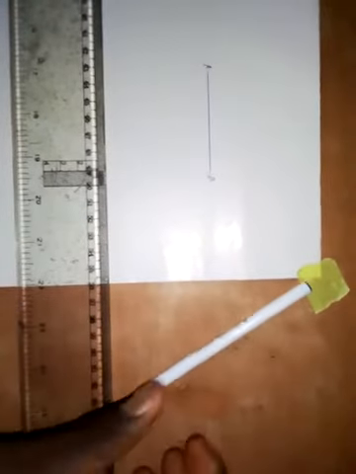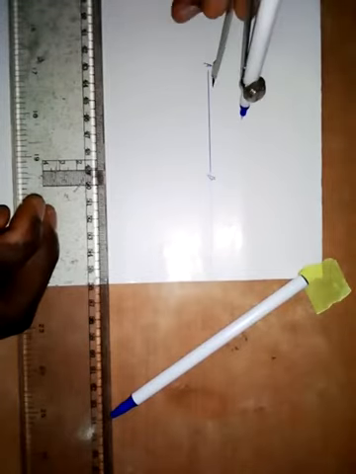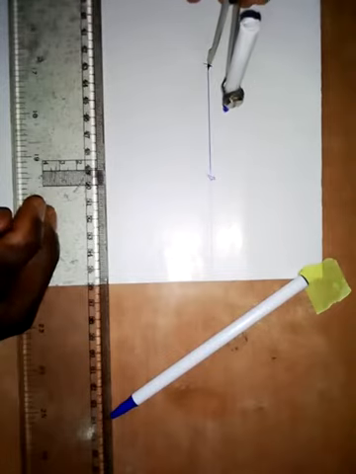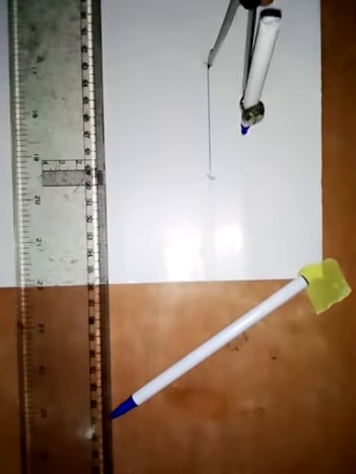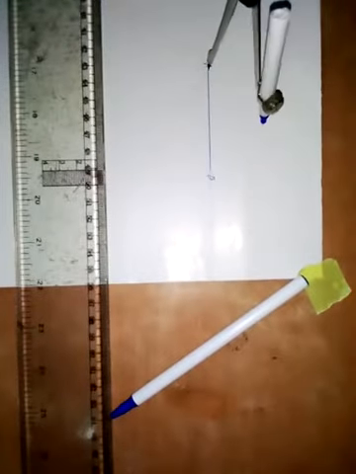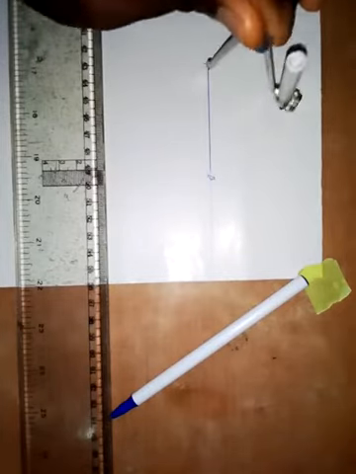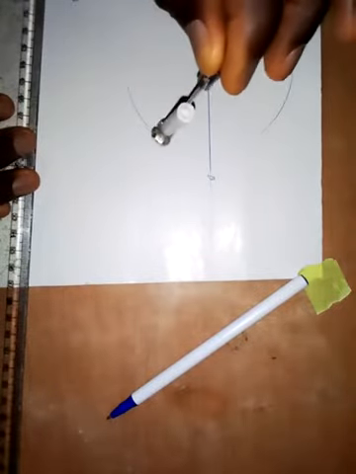So I will take my compass, extend to a radius greater than half of AB. So the radius that you have to use must be greater than half of AB. Like this is okay. So put the pinpoint of the compass at point A. So draw an arc up here and draw it down here.